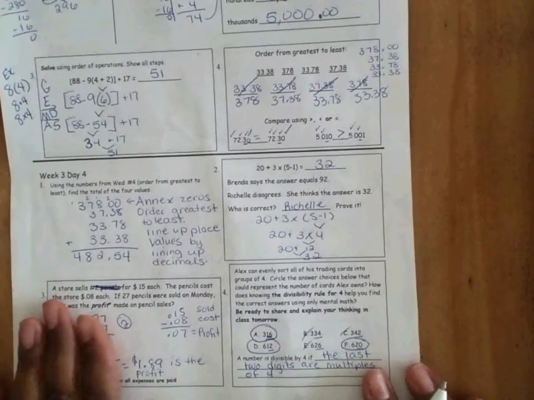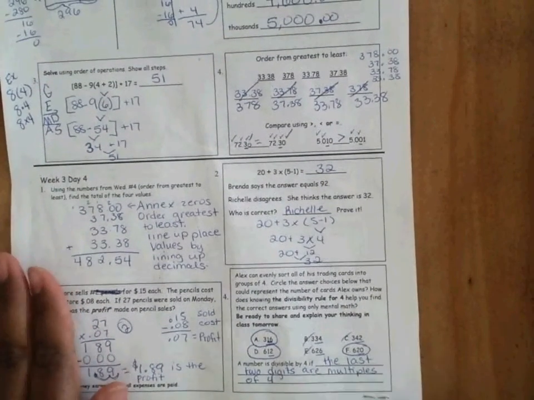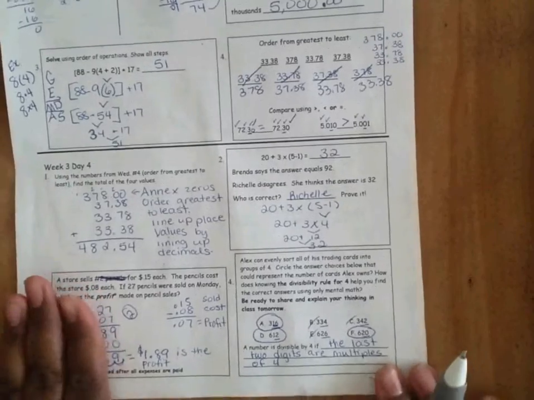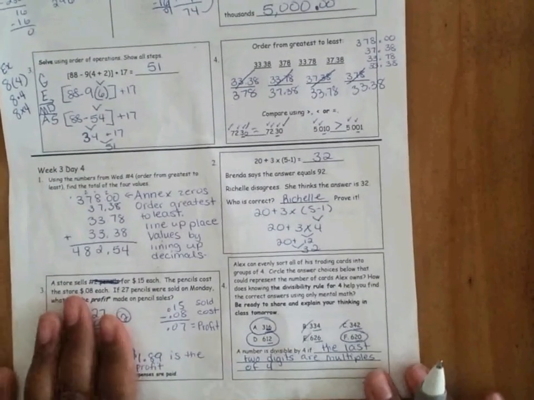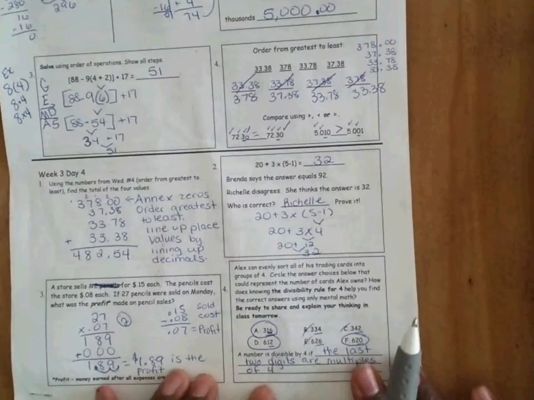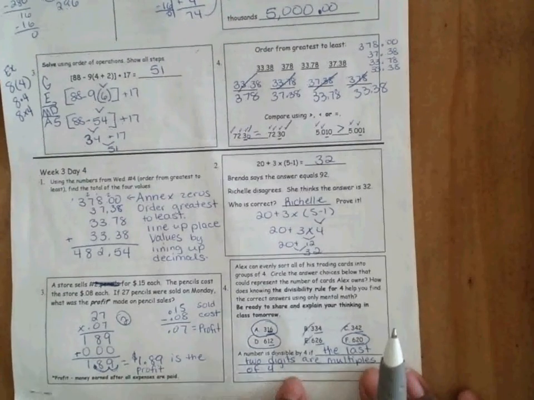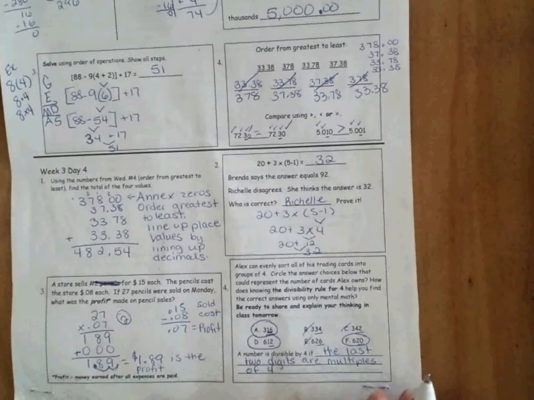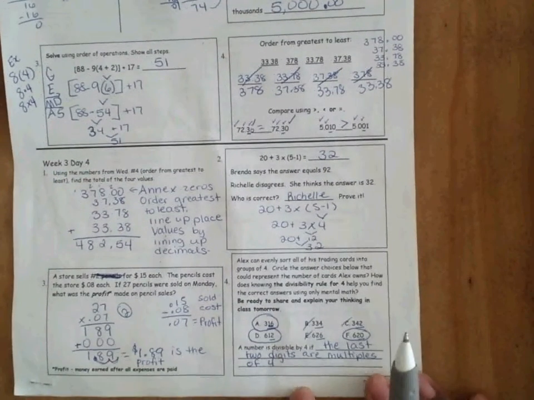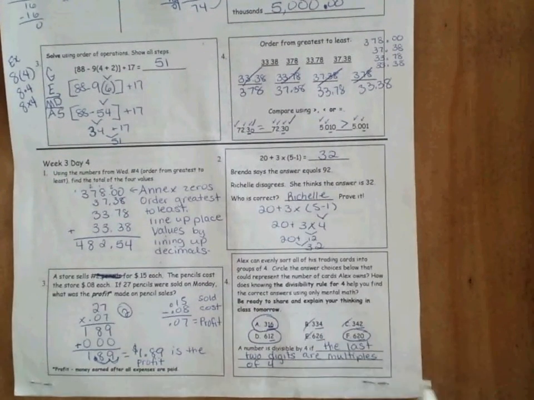Number 4, Alex can evenly sort all of his trading cards into groups of 4. Circle the answer choices below that could represent the number of cards Alex owns. How does knowing the divisibility rule help you find the correct answer using mental math? Well, let's talk. We should have learned a little bit about divisibility rules towards the end of 4th grade. If not, it's not a big deal. We're going to be learning them this year through our homework. My suggestion is always to go online with a parent and find the divisibility rules. Khan Academy does a great job explaining divisibility rules.